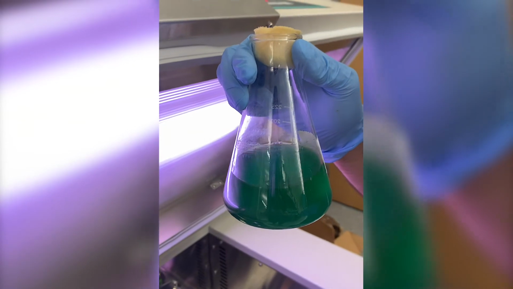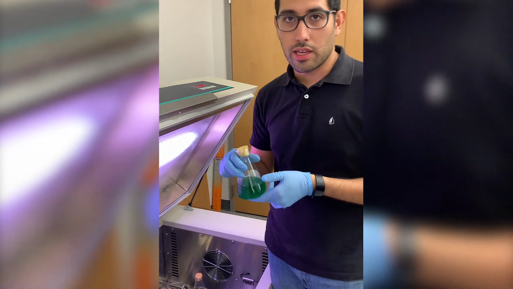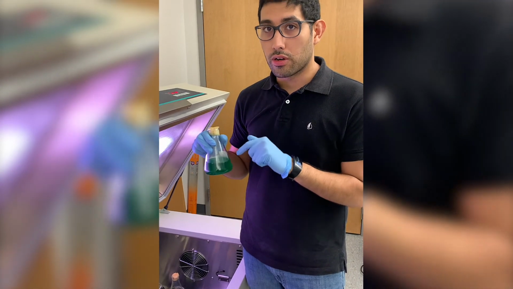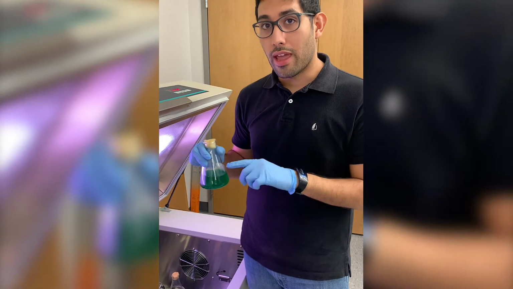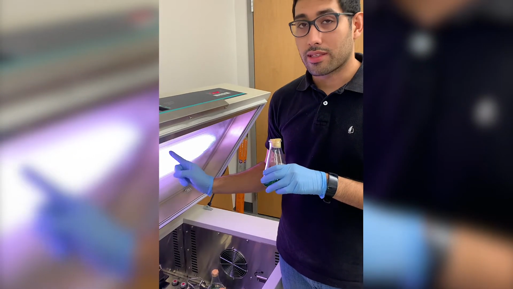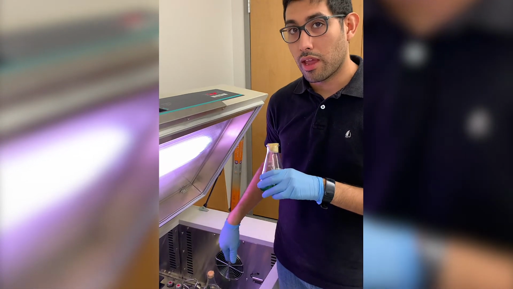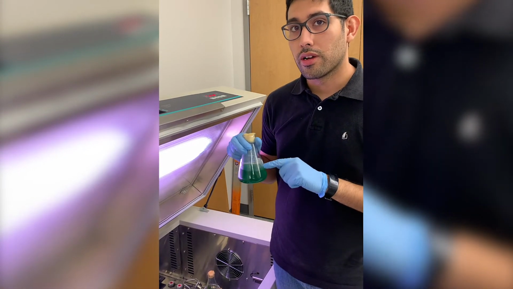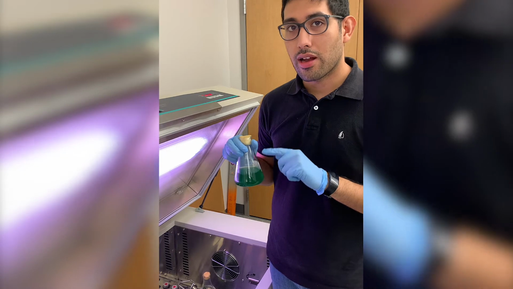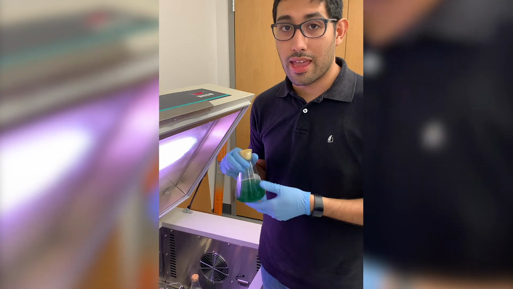One interesting aspect of this is that we don't have to provide sugar for these to grow, because they are using the light from the fluorescent lamp and the carbon dioxide from the air to produce their own sugar. And that sugar is the one that they are using to produce the colors that you see and the other chemicals that they have inside.